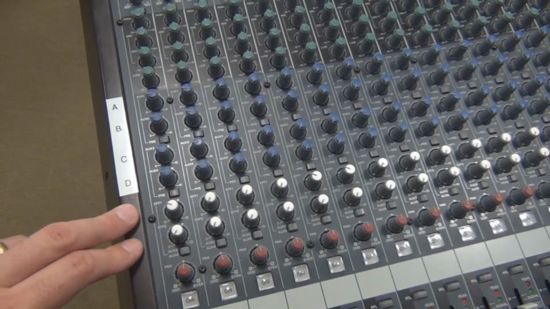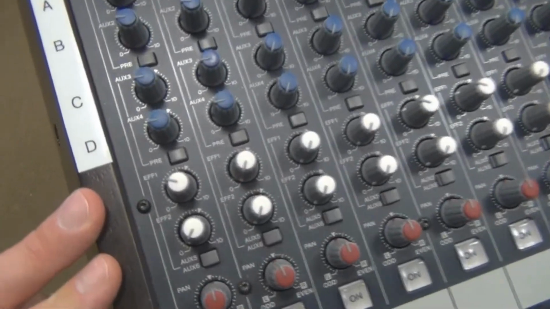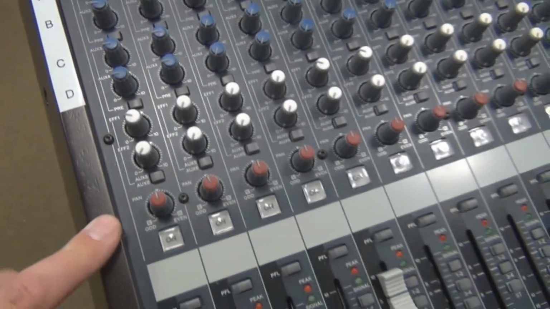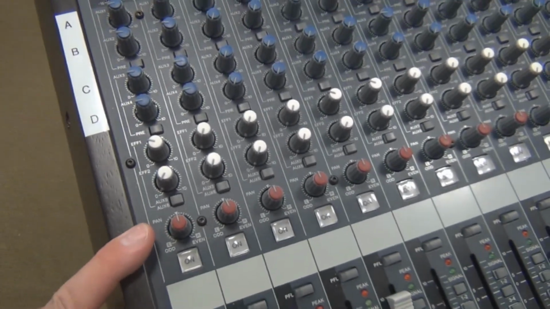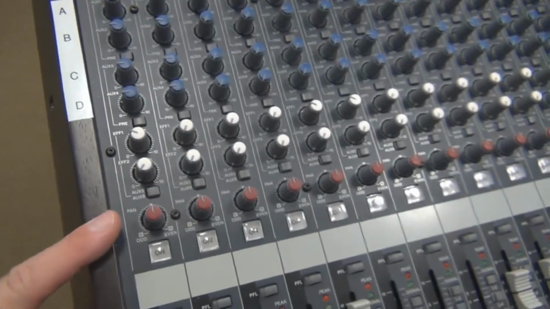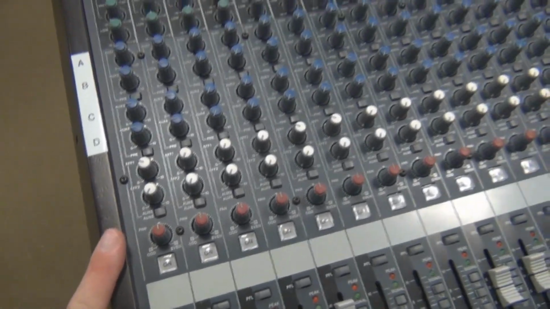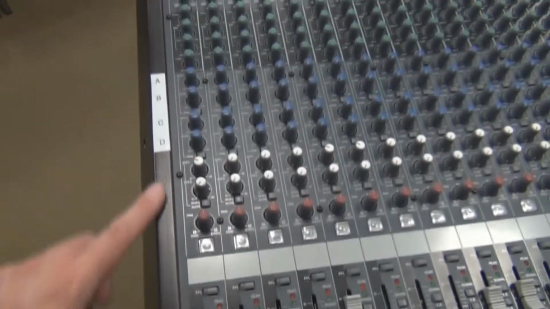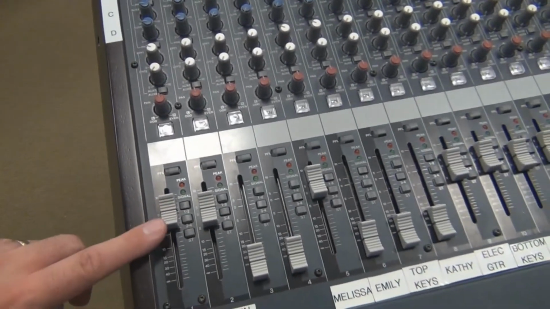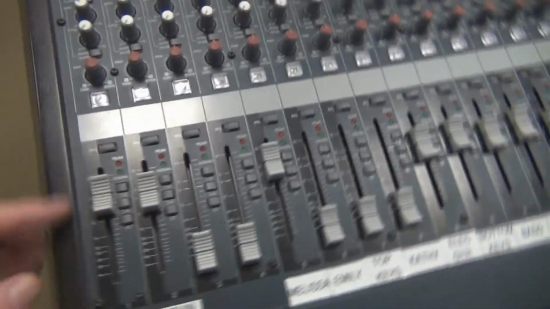So if you have a singer and you wanted to give them some effects, that's what these white knobs do. The panning pot here will send the signal either to the left speaker or the right speaker if you wanted stereo separation. And then once that's all processed, it comes into the main bus here.